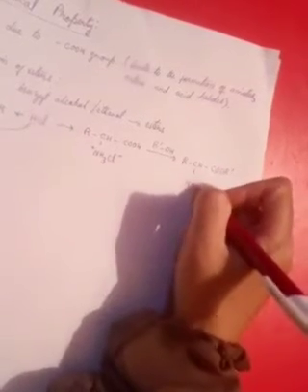Now in the presence of alcohol, this is the alcohol group. So in the presence of benzyl alcohol or ethanol, what happened? CHCOOR, NH3 plus Cl minus.